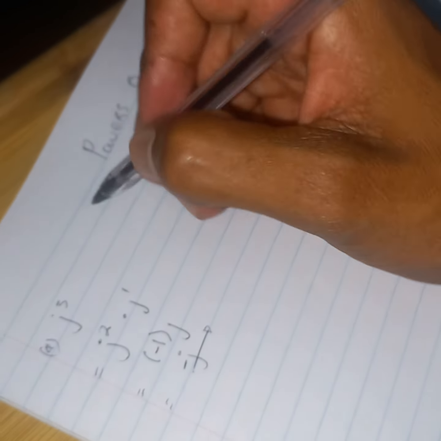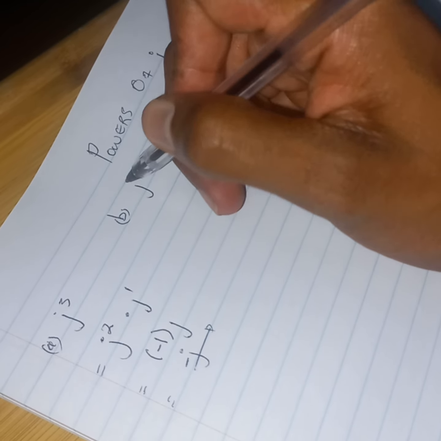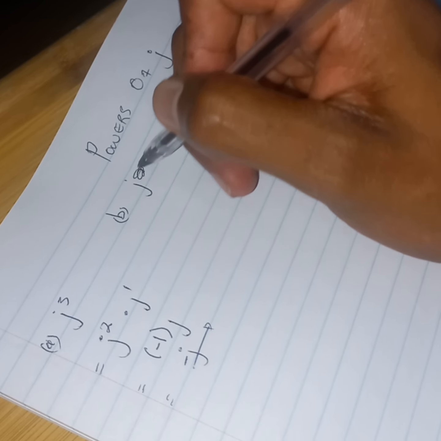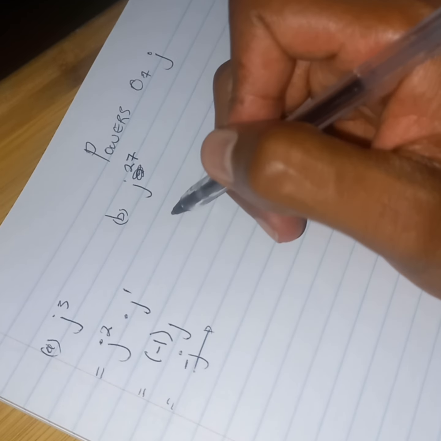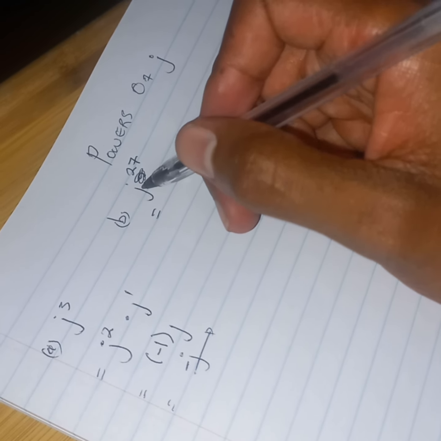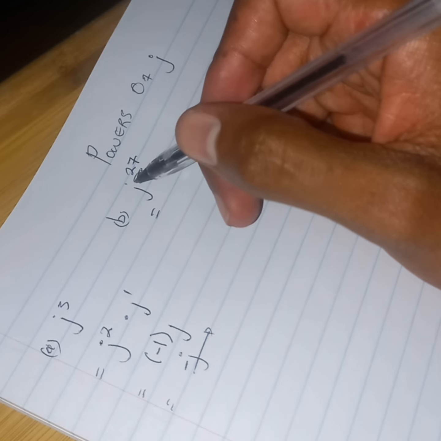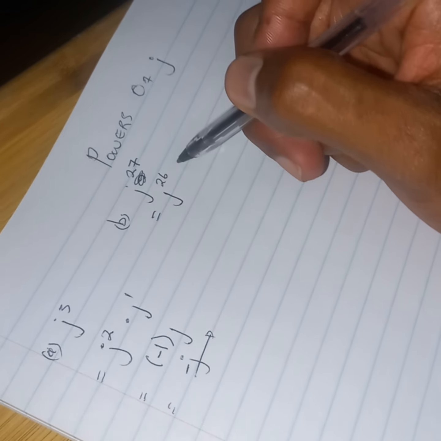So let's say now I have another example, j to the power 27. I can just split this into 26 and 1. j^26.